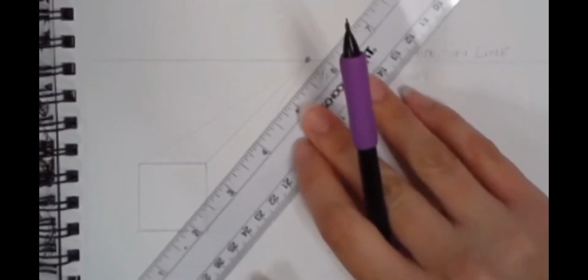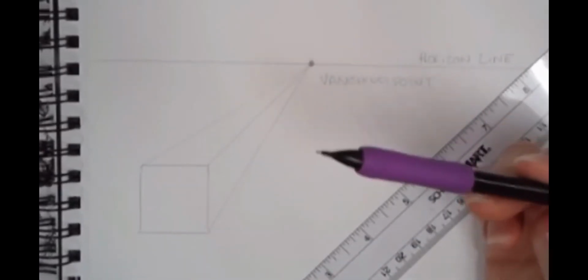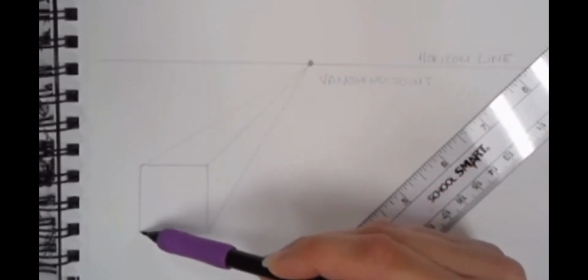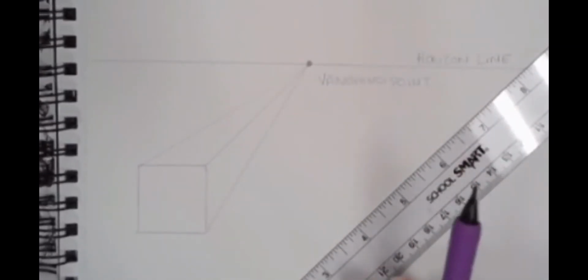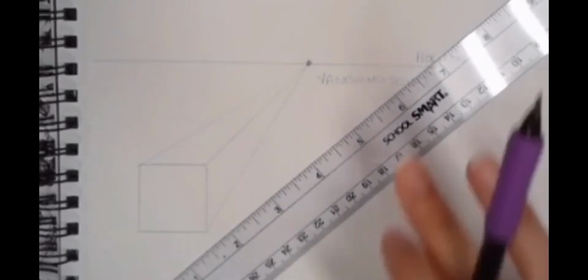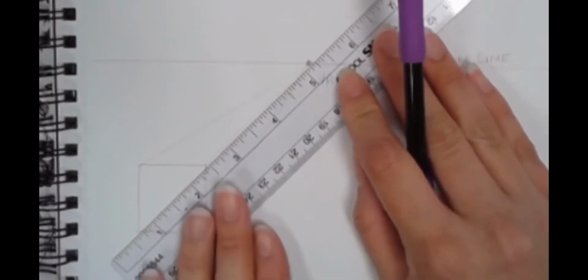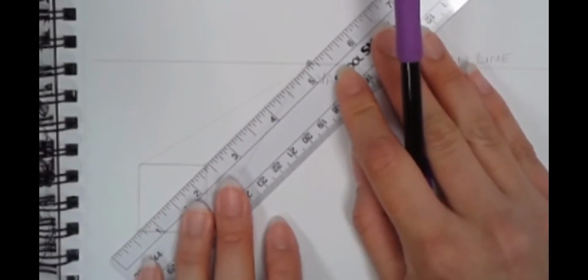Now we still have this corner here, and I'm going to do it to show you, but if we're making a solid cube, you actually wouldn't see this line. But let's still draw it today because we're still learning, and this is going to help us to understand and kind of connect this concept. So from my last corner to my vanishing point.